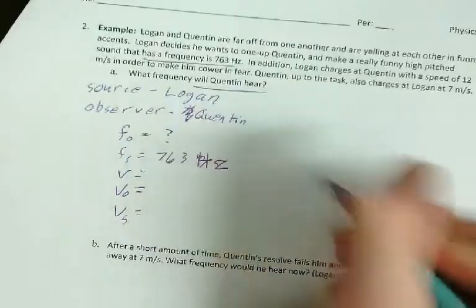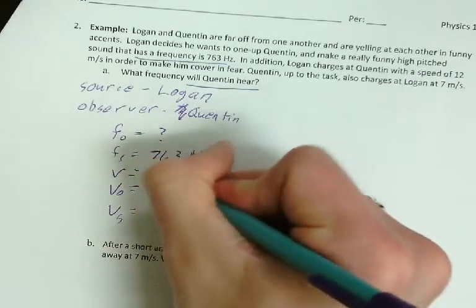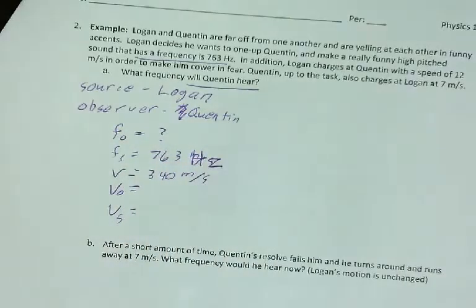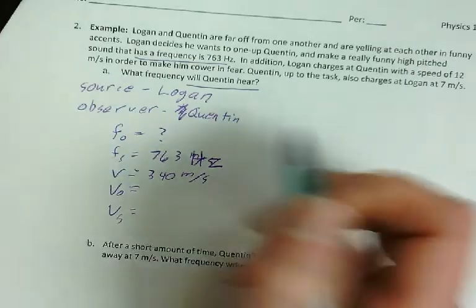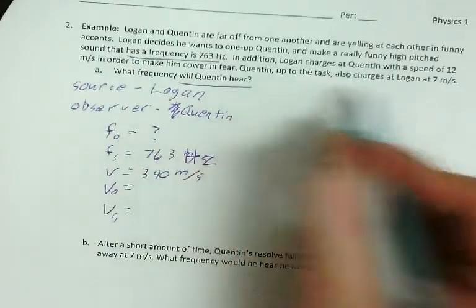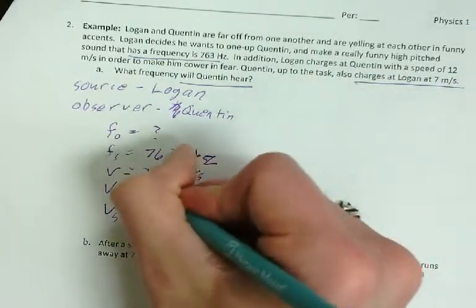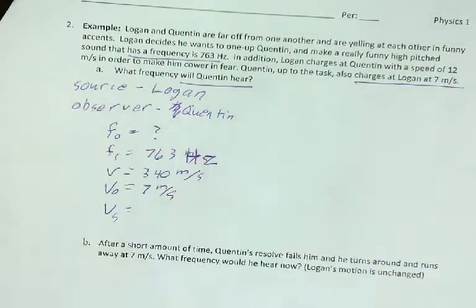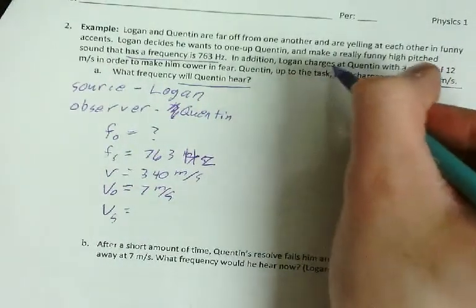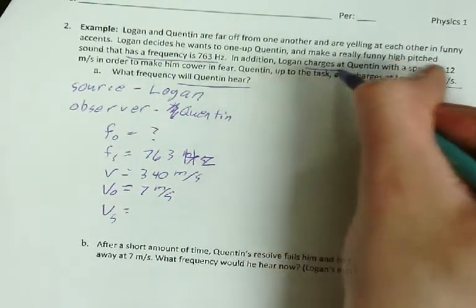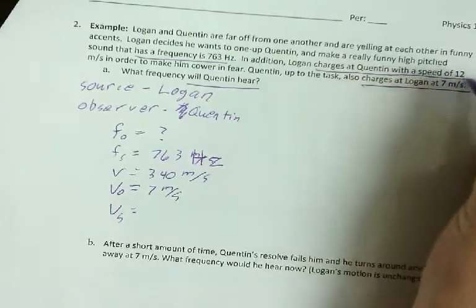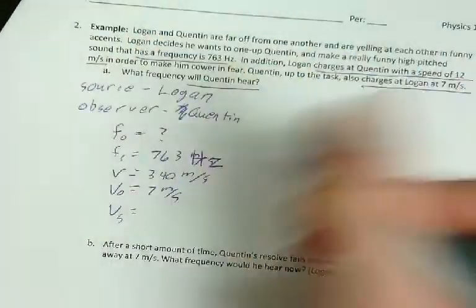And sound, as I mentioned, has a speed of 340 unless I tell you otherwise. VO is how fast the observer is going. Quentin is the observer. It says Quentin charges at Logan at 7 meters per second. Logan is the source. It says he charges at Quentin at 12 meters per second.